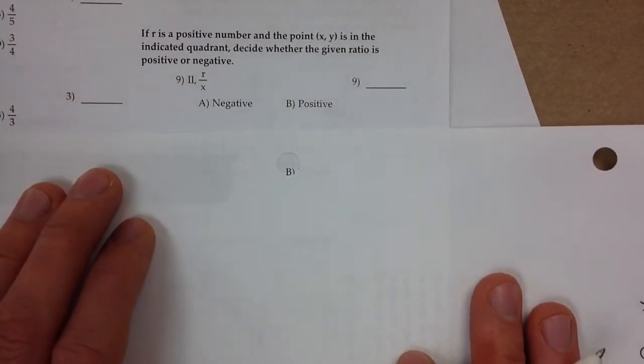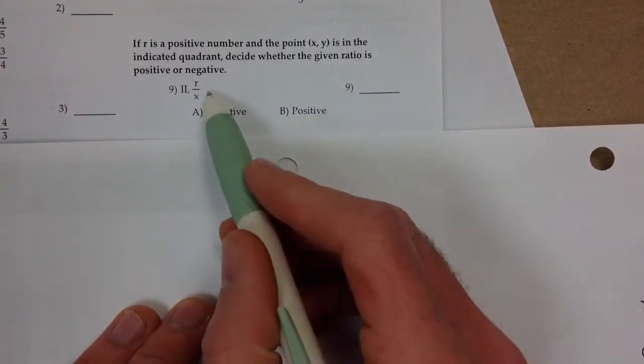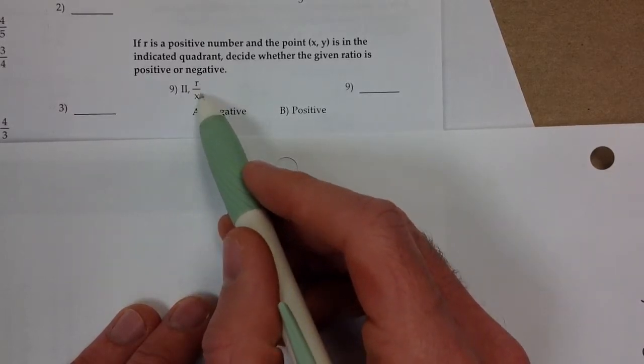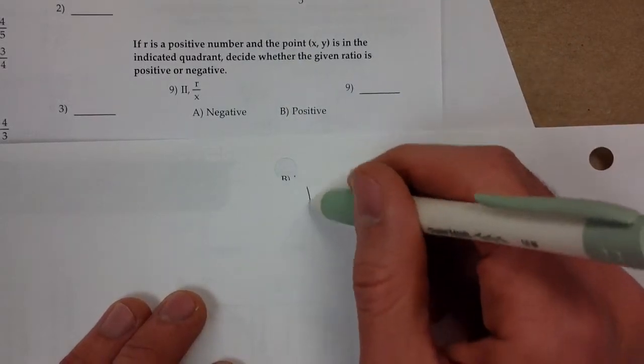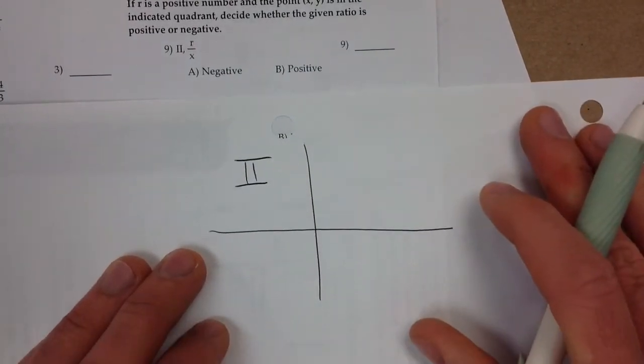If you know SOH CAH TOA, you can do these. They're just asking you, in this quadrant, is this ratio positive or negative? Remember what I told you about r. R is always positive. So quad 2 is here. I'll do one for you.